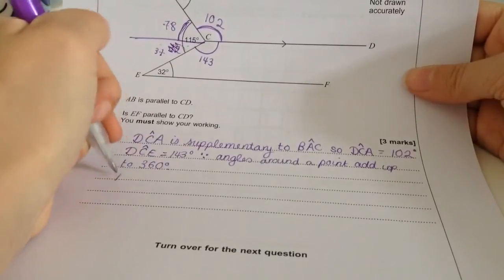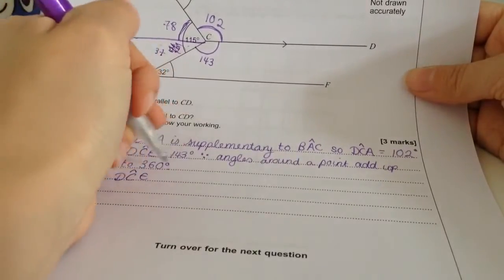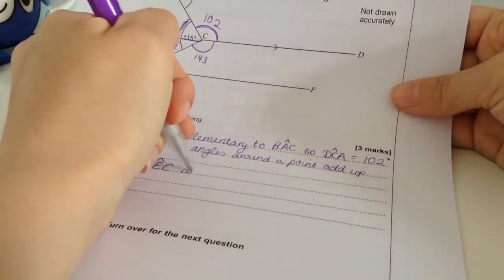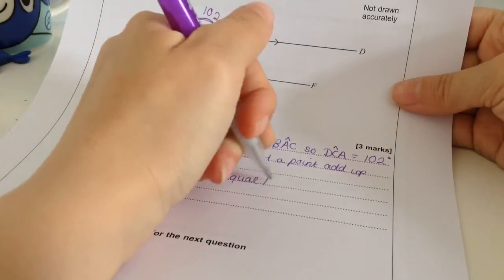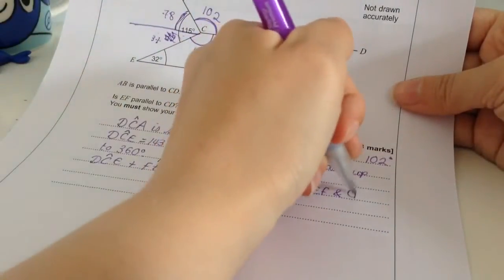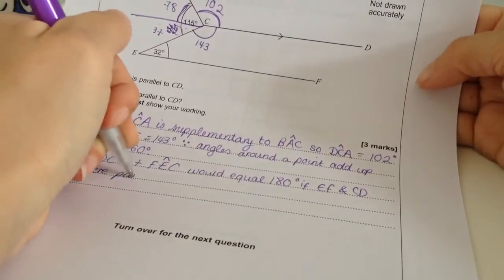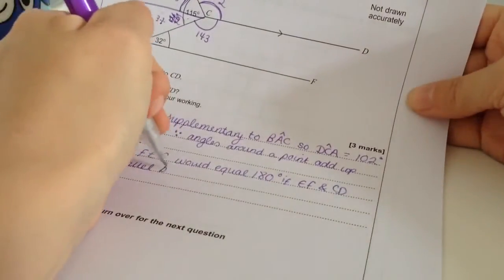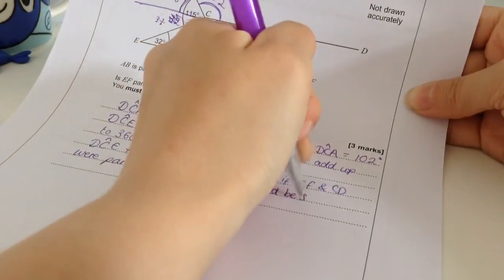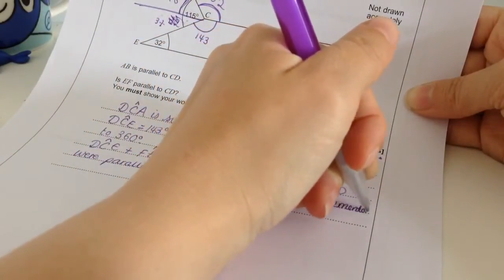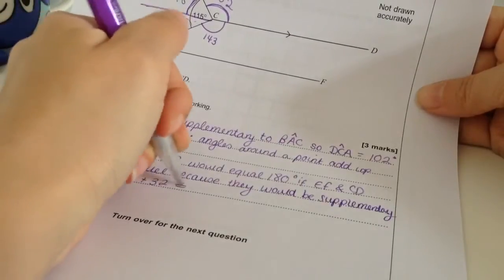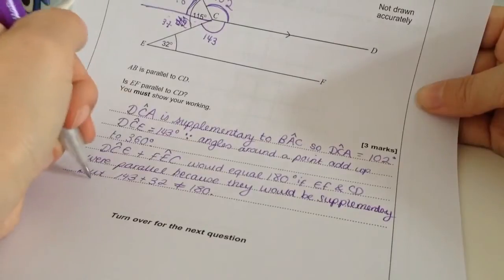Okay, I was going to say DCE plus FEC would equal 180 if EF and CD were parallel, because 143 plus 32 is not equal to 180. So, no.